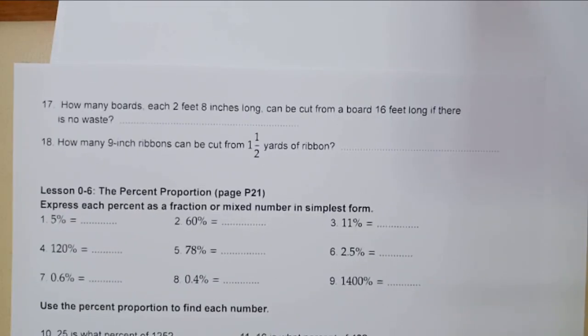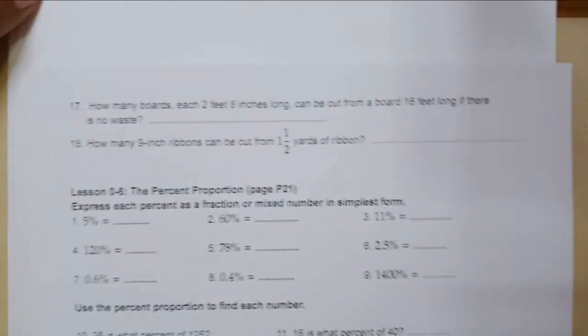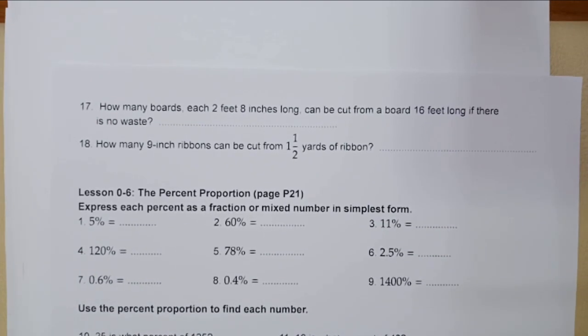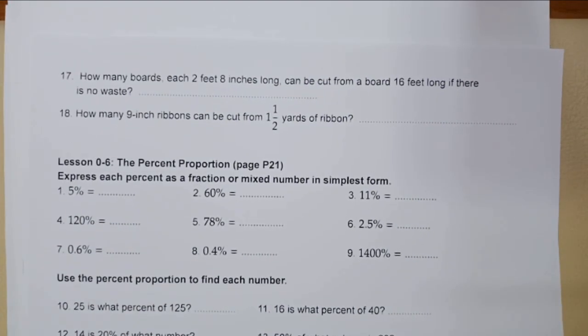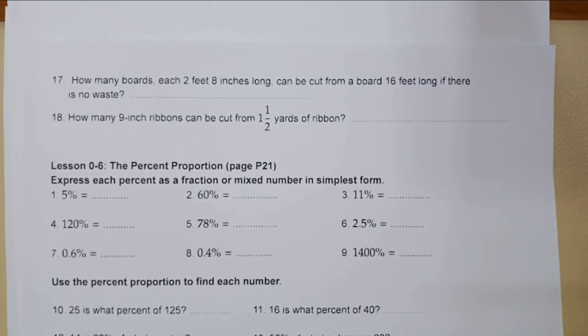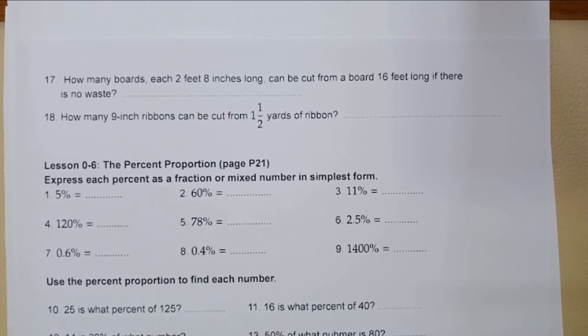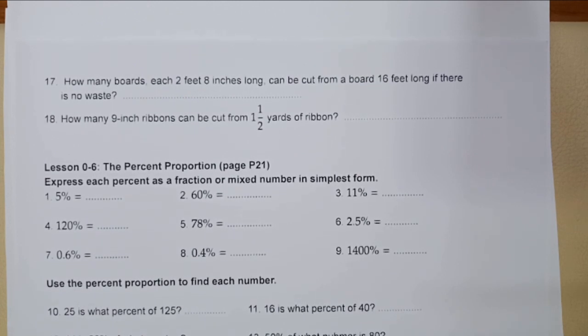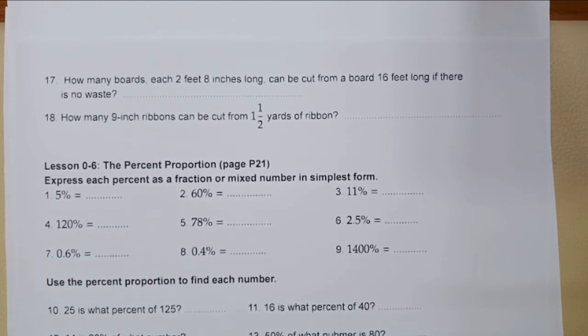Now to the last two numbers. This one. Number 17. How many boards each 2 feet 8 inches long can be cut off from a 16 feet long board if there is no waste? Okay, how many boards?